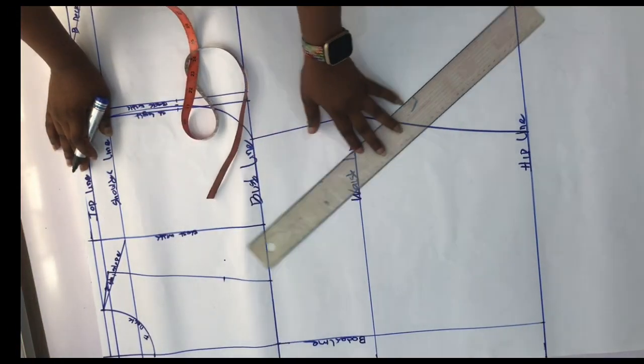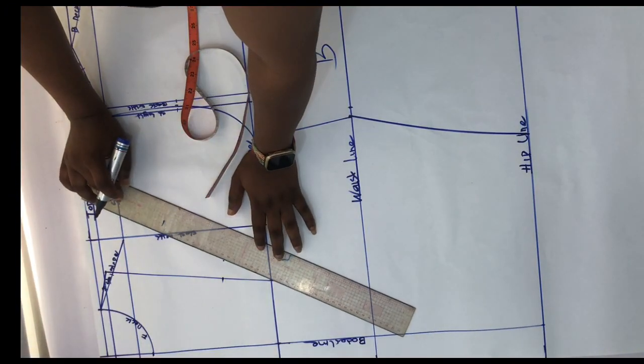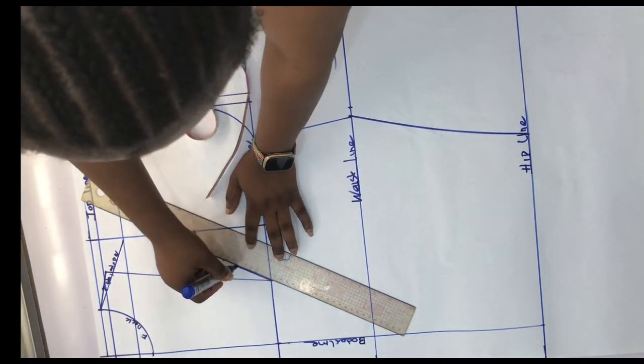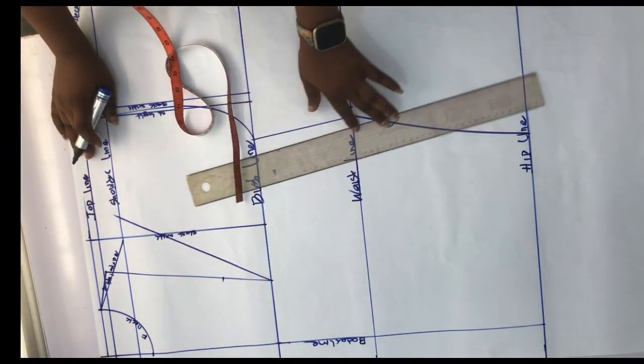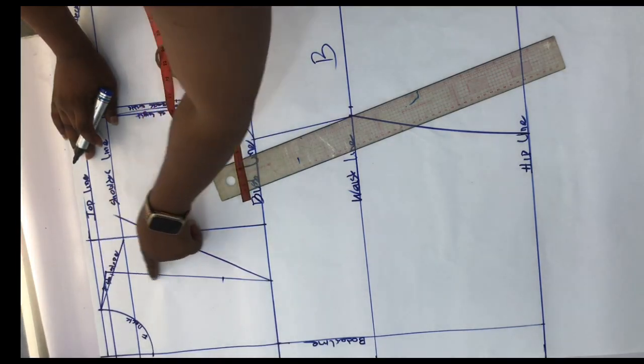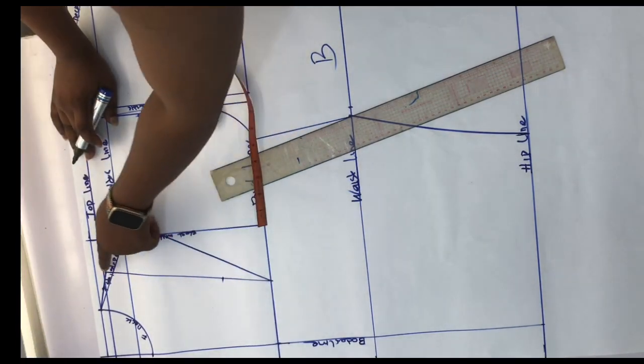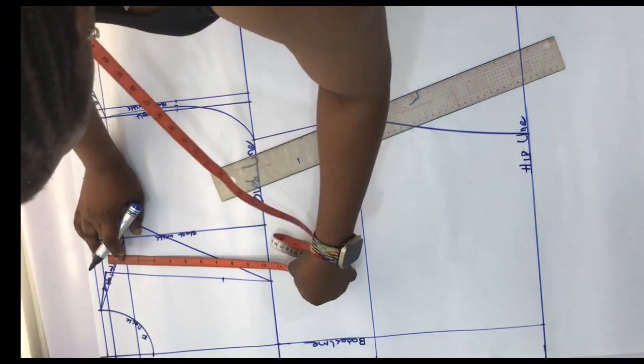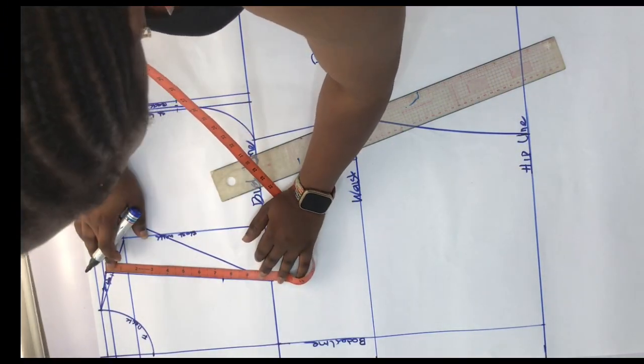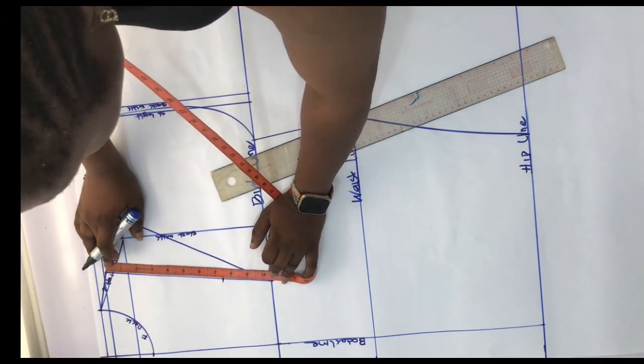Then I'm going to be coming up by 3 inches and measuring 1.1 inch from that 3 inch, and I'll draw a line, just as you can see me do here. Then I'm going to be measuring that dart leg, and whatever I get, I will mark it on the second dart leg.